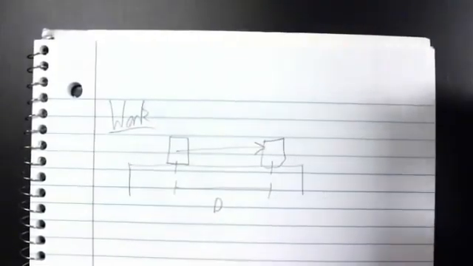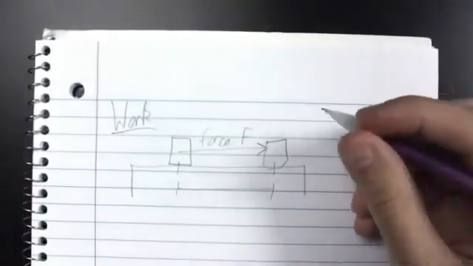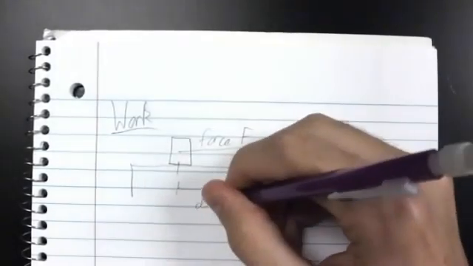So say I have some object on a table. I want to move it a distance d. There's this concept called force, where I apply a force to this object to make it move this distance d.